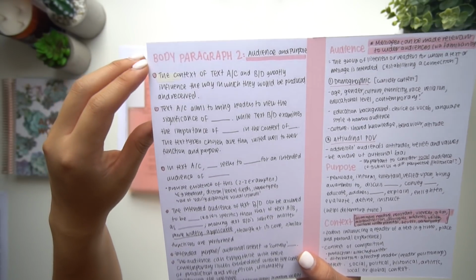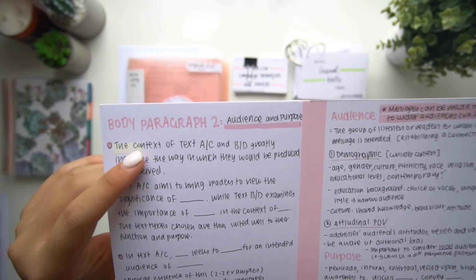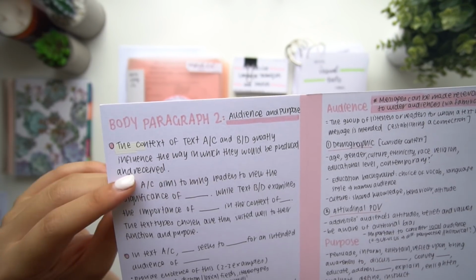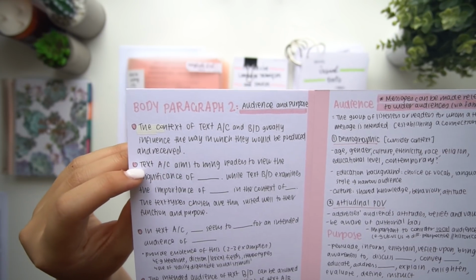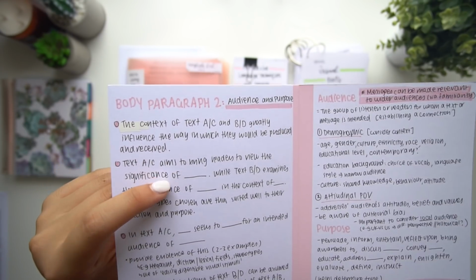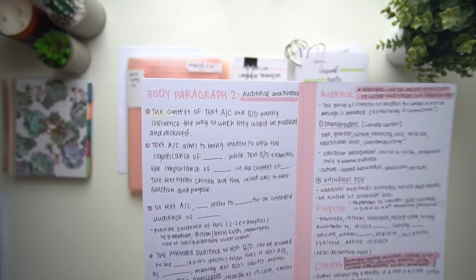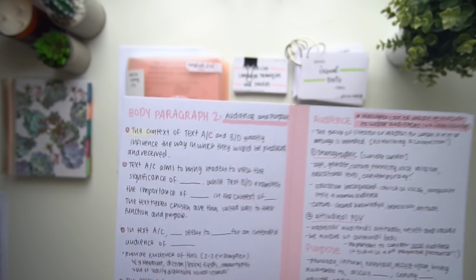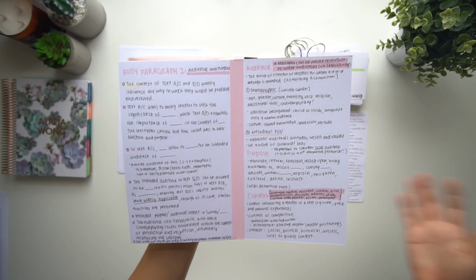So a comparative sentence might be, the context of text A and B greatly influence the way in which they would be produced and received. Text A aims to bring readers to view the significance of yada yada yada, and then whilst text B examines the importance of this in the context of something. And then I would continue on to explain how this is actually shown in the text.